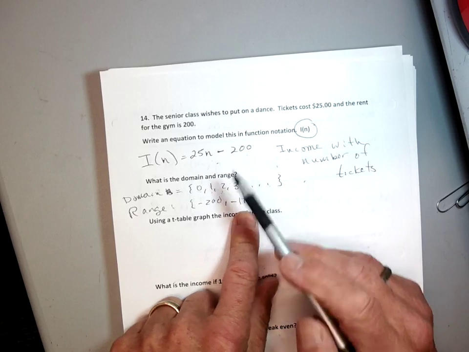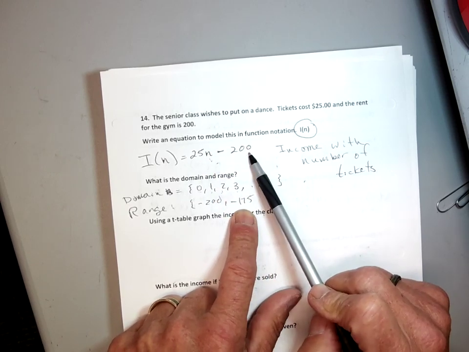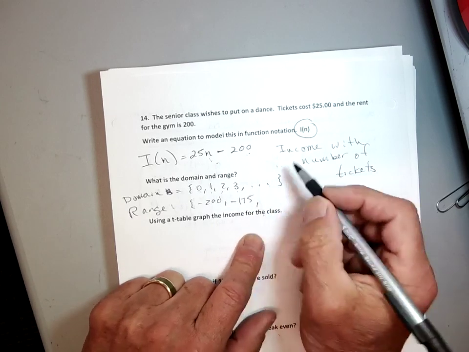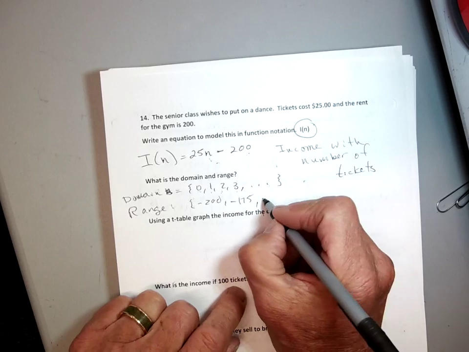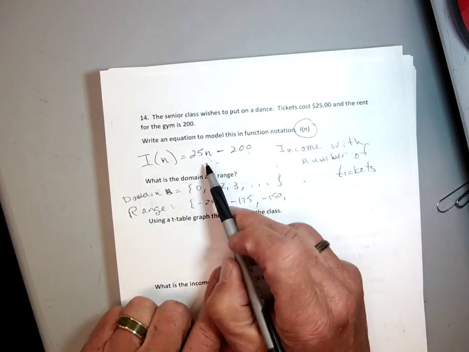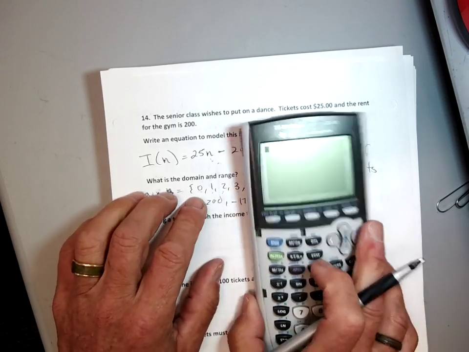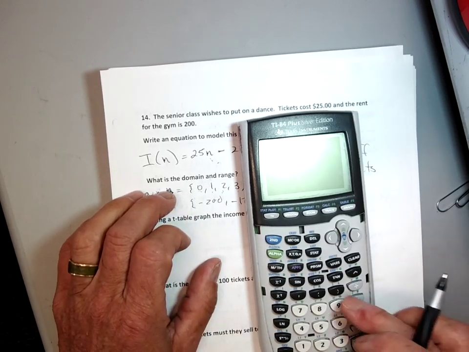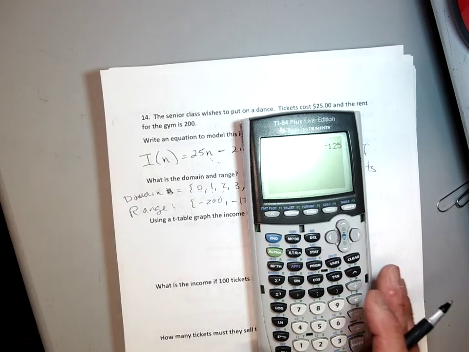If I sell 2 tickets, I've made $50, but I'm already behind $200, so that's negative $150. If I sell 3 tickets, I make $75. Let's check it out. 25 times 3 tickets, minus my $200, I've got negative $125.